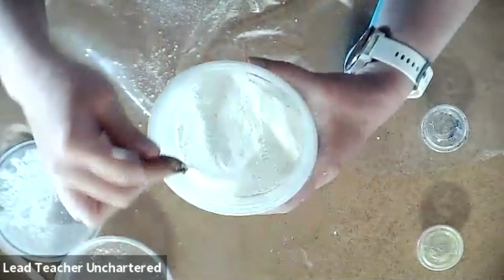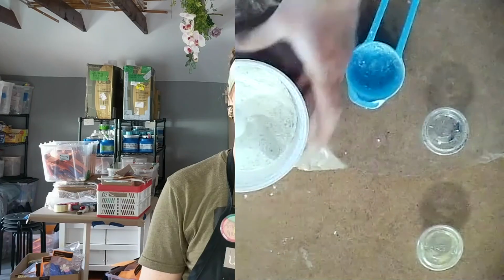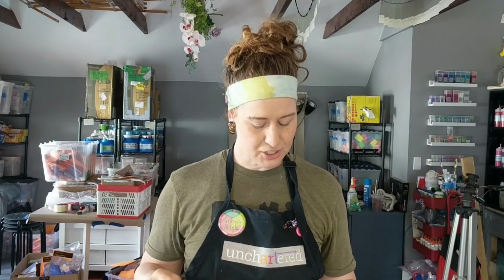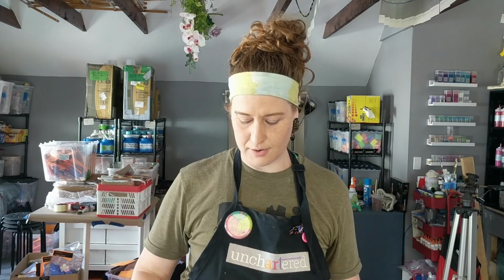All right, mine's looking pretty evenly distributed. Excellent. Okay, now I want you to add a little bit of water. I'm going to add a 1/4 cup. I think you can add up to a 1/2 cup and have this work, but start small, okay? Okay. I'm going to add a 1/4 cup, see this, of water.